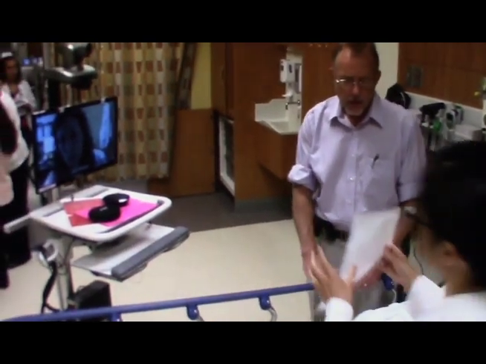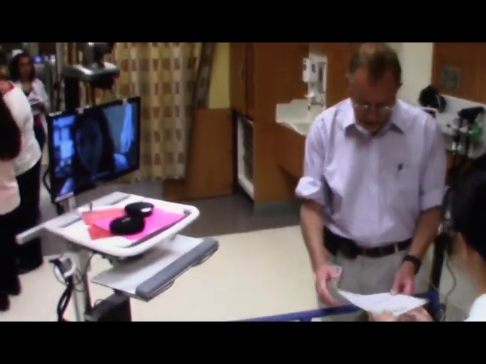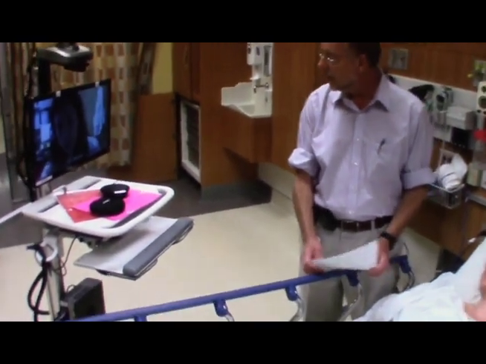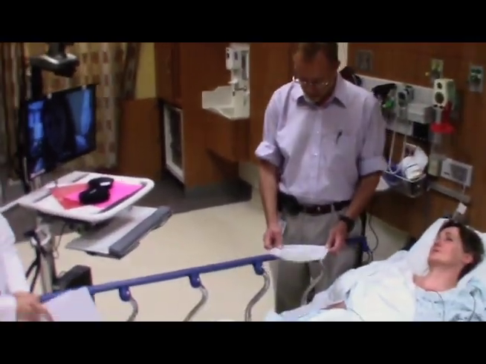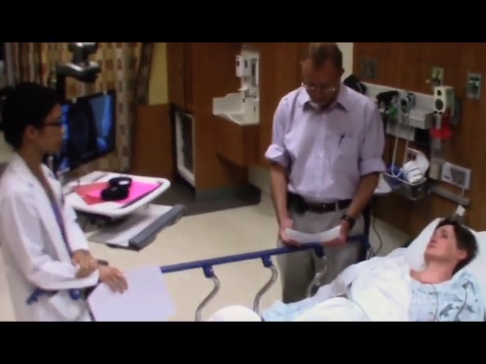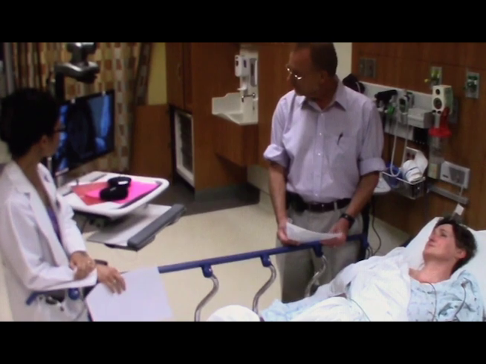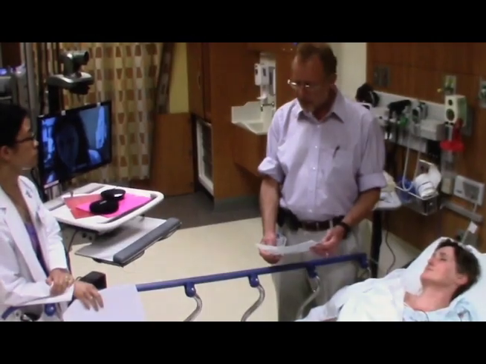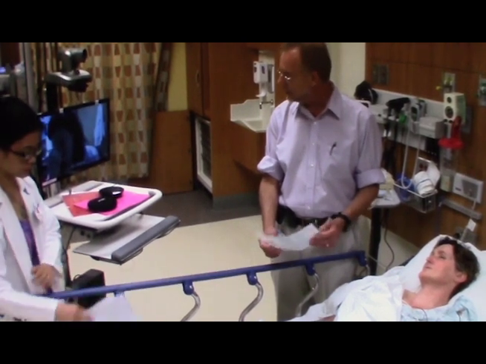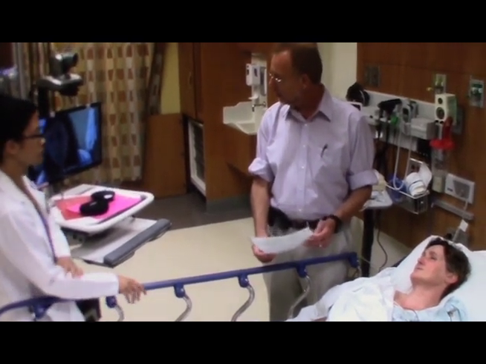If there were to be bleeding, can you hear me okay, sir? Yes, I can hear you, doctor. Okay. If that bleeding were to occur, it normally occurs in the area of brain that has already been injured or damaged by the stroke. So the doctor here gave me this picture. What does this mean exactly?